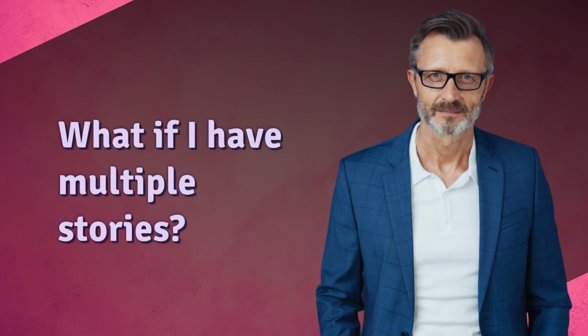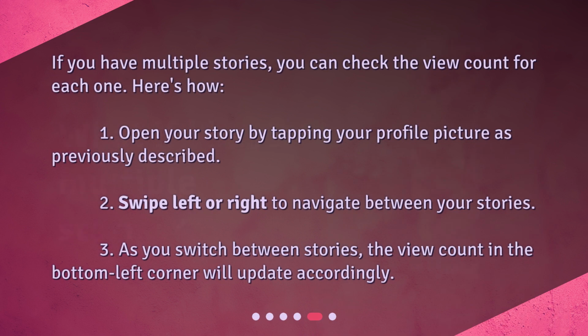What if I have multiple stories? If you have multiple stories, you can check the view count for each one. Here's how. 1. Open your story by tapping your profile picture as previously described. 2. Swipe left or right to navigate between your stories. 3. As you switch between stories, the view count in the bottom left corner will update accordingly.